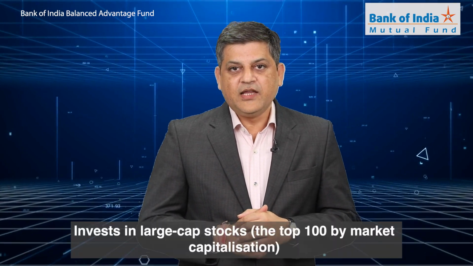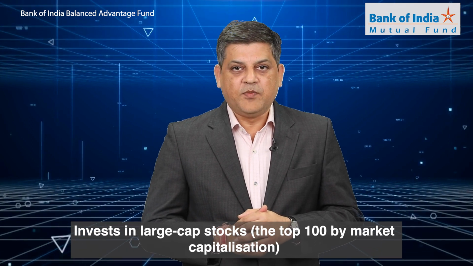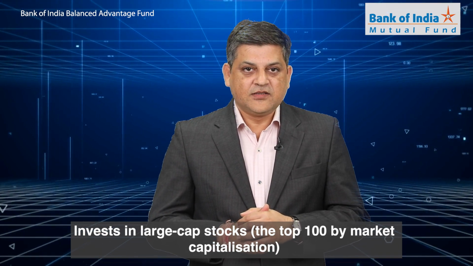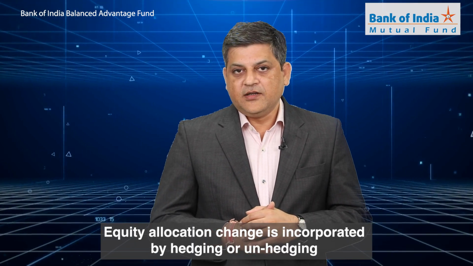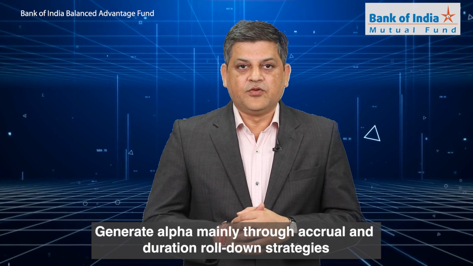The fund only invests in large cap, which is the top 100 stocks by market capitalization, and over 80% of allocation is to Nifty 50 stocks. A higher allocation to Nifty 50 stocks helps in keeping the portfolio liquid, which helps in an easy shift in the portfolio based on the MVST model. The equity allocation change is incorporated by hedging or unhedging the underlying Nifty 50 stocks by using Nifty futures. The fixed income allocation is very conservatively placed, and the fund looks to generate alpha mainly through accrual and duration roll down strategies.